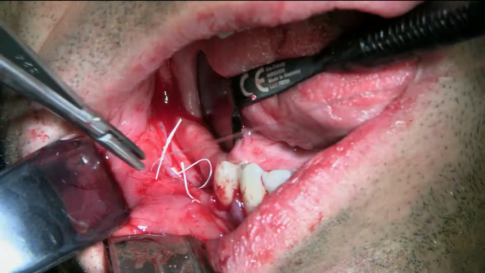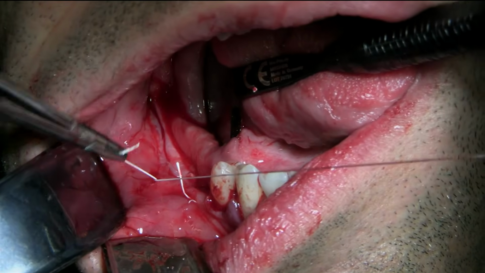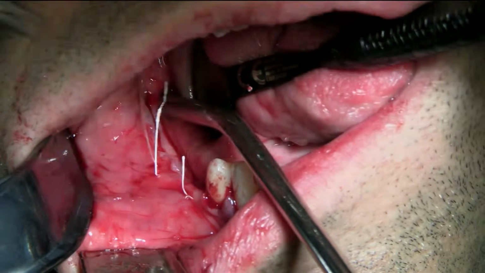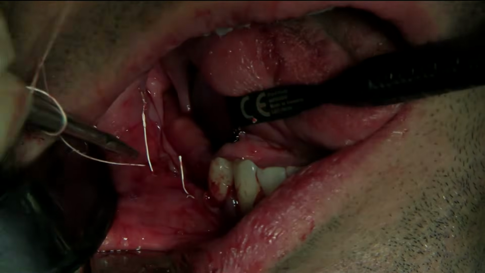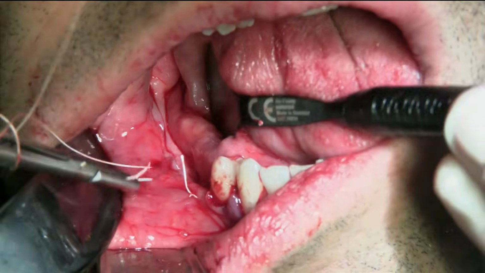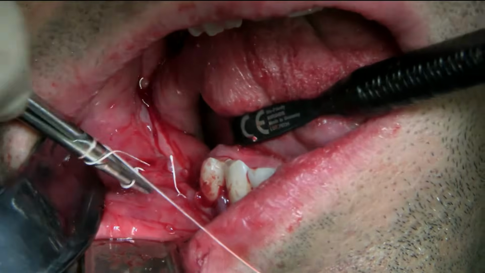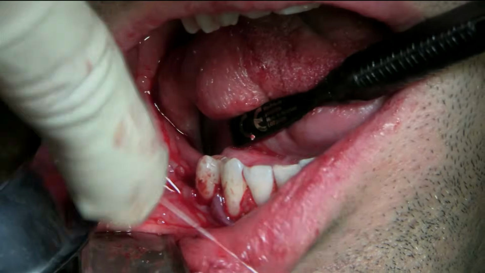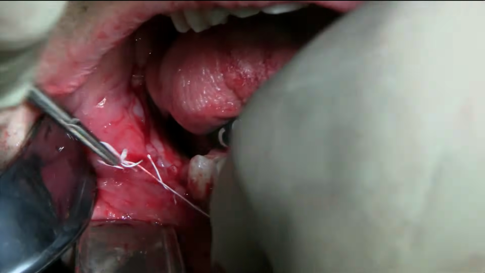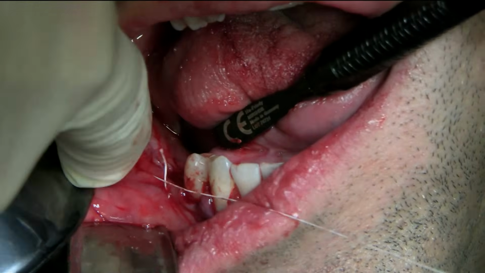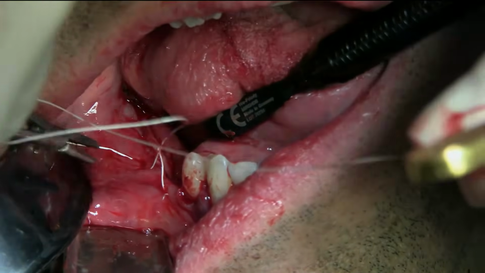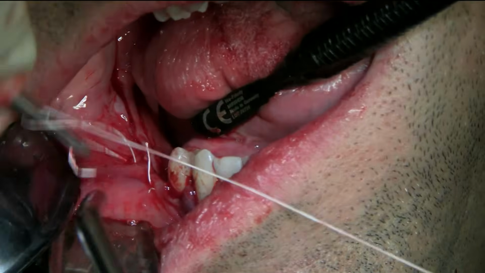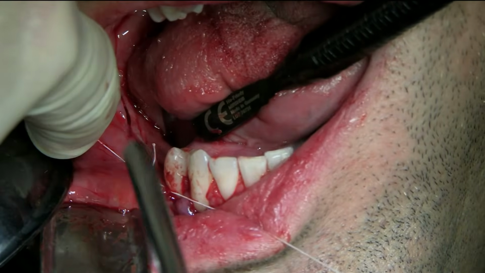Okay. Here we go. You can see my suture is completely in mucosa because I have no keratinized tissue. But the flap is nice and thick. So look, now it's everting. You just saw it pop. I saw it on the video too. Yeah?